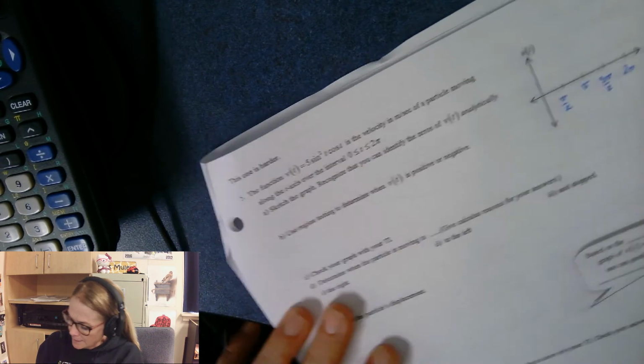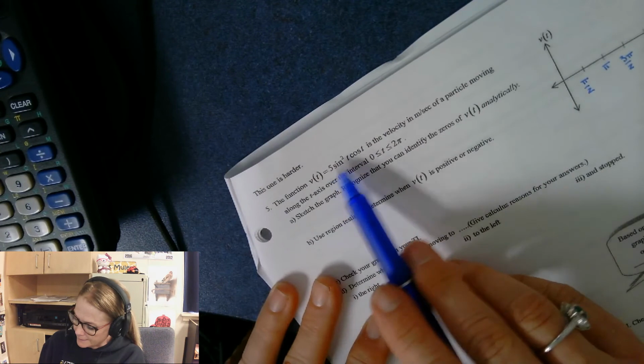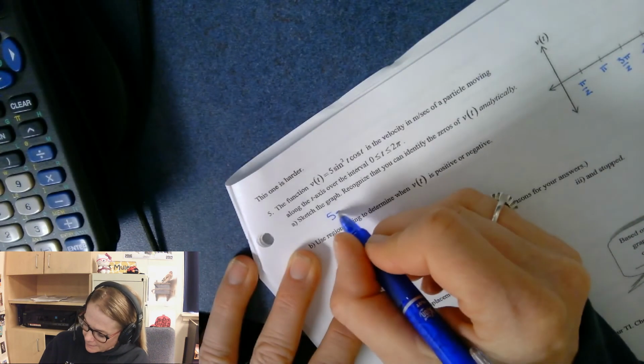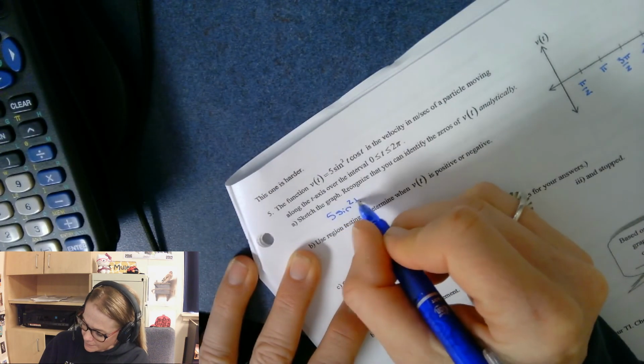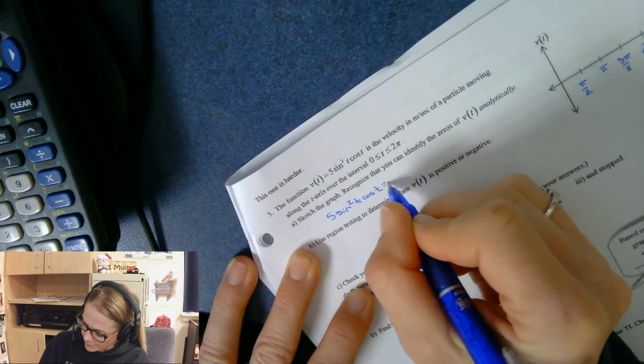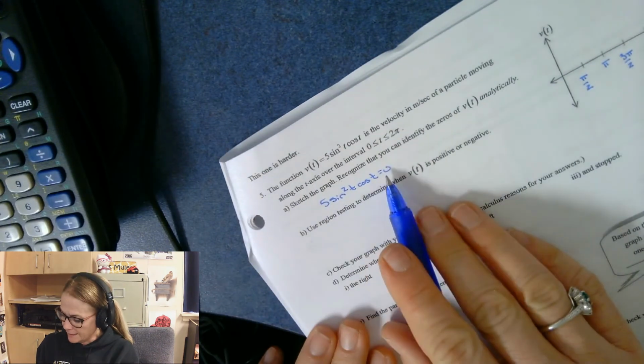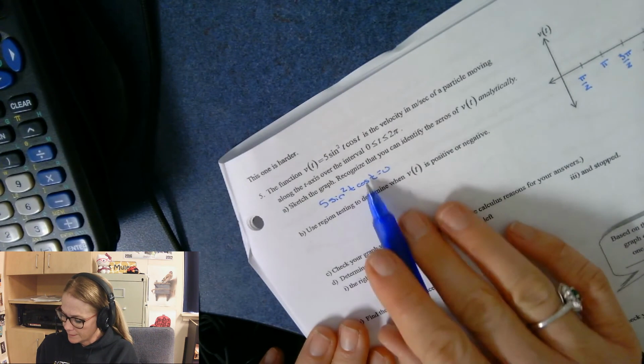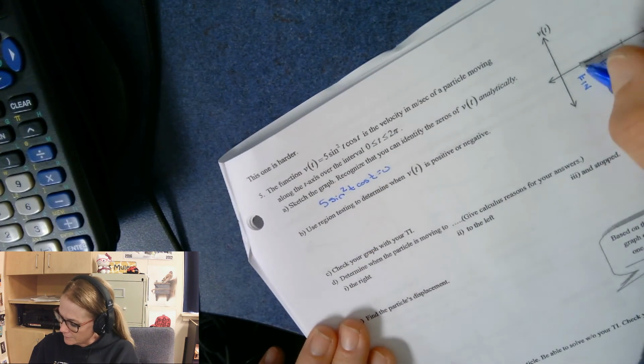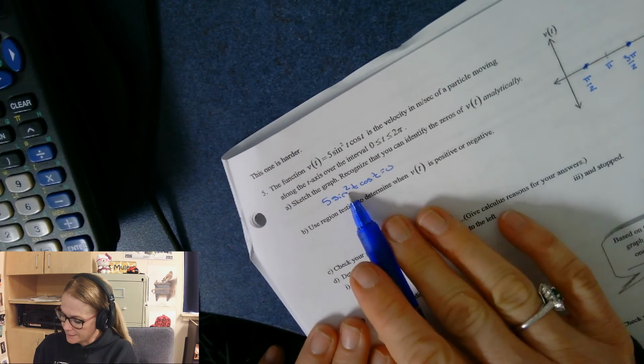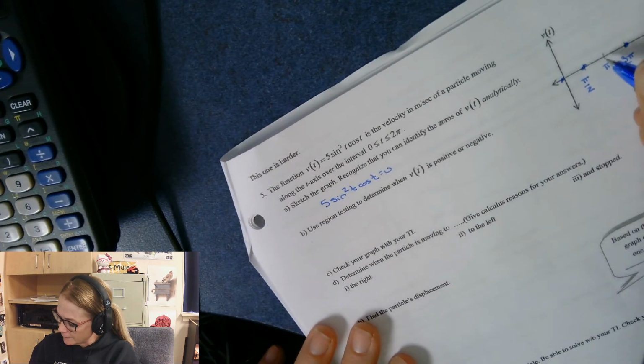Okay, so let's see. When is this going to be 0? When is 5 sine squared of t cosine of t going to be 0? Well, anytime cosine is 0, right? By the zero product property. So there and there. And then whenever sine is 0, and squared, it's going to be here, here, and here. Those are going to be our zeros.